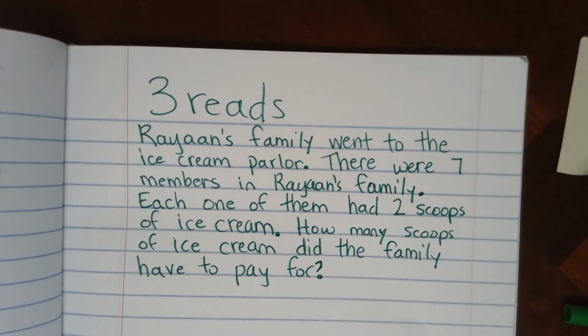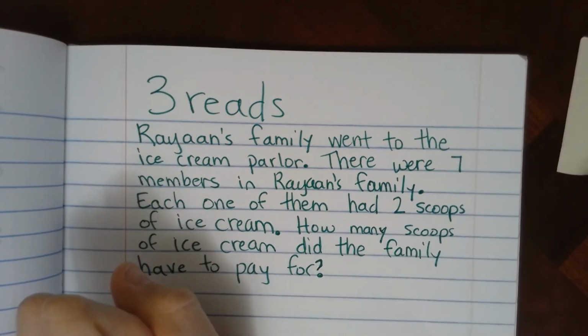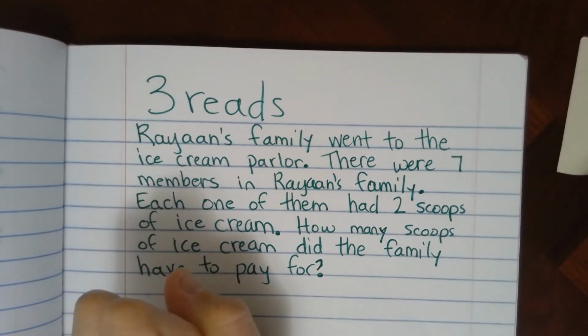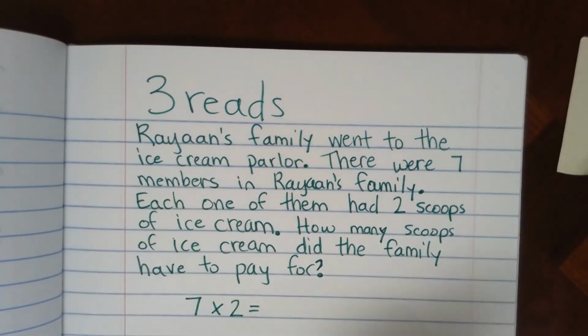So, they know there were 7 members in the family, and each person had 2 scoops of ice cream. So, we're looking at a multiplication problem. There are 7 groups, or 7 family members, and each of them had 2 scoops of ice cream. So 7 groups of 2. They now have their equation and they can solve it.